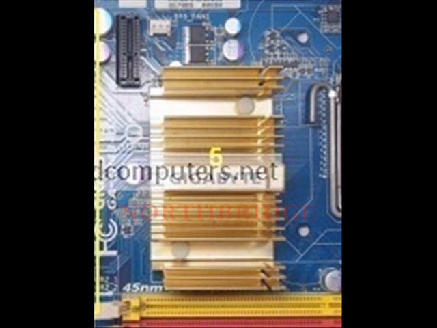Fifth is the North Bridge, also known as Memory Controller Hub. Chipset that allows the CPU to communicate with the RAM and graphics card. Beginning from the Sandy Bridge generation of Intel CPUs, motherboards no longer have this component as it has been integrated within the CPU itself.